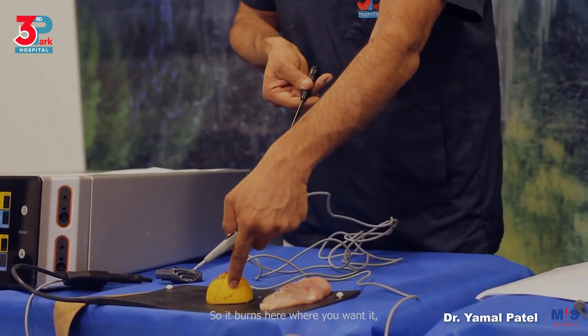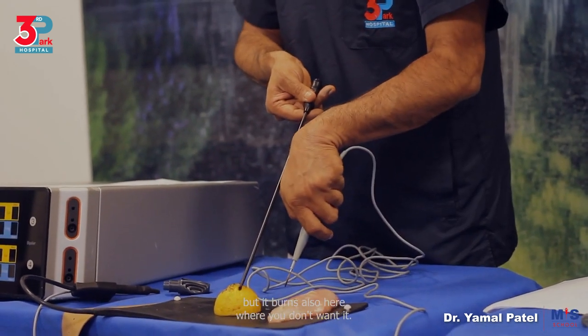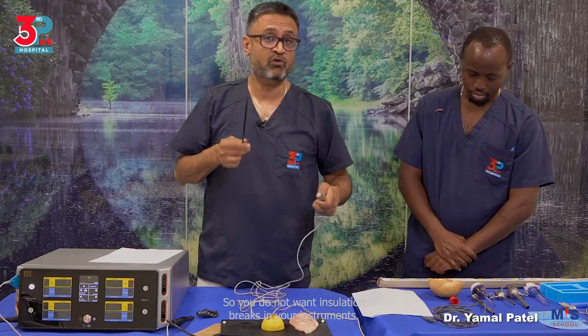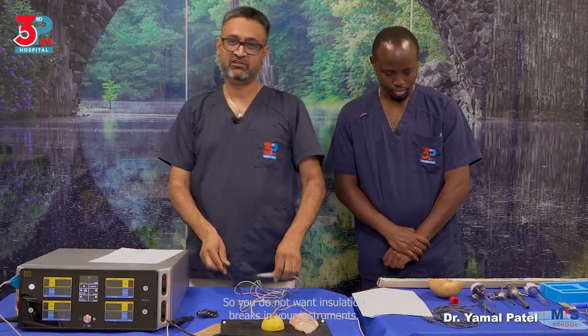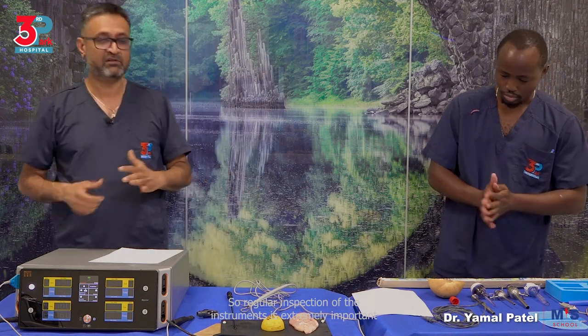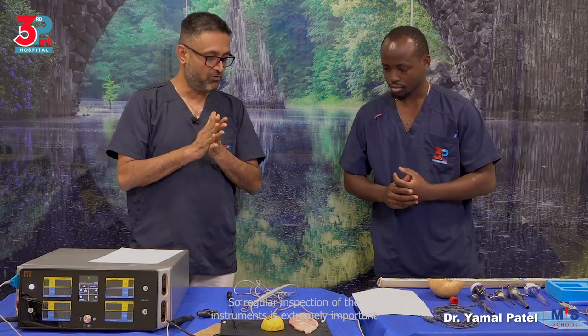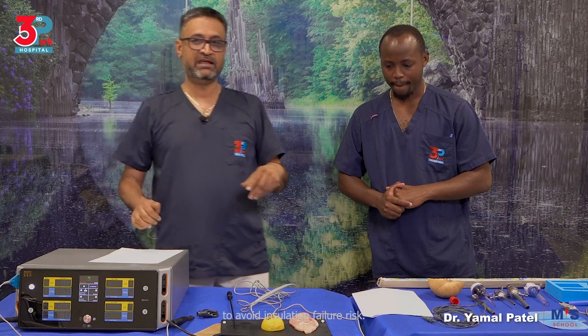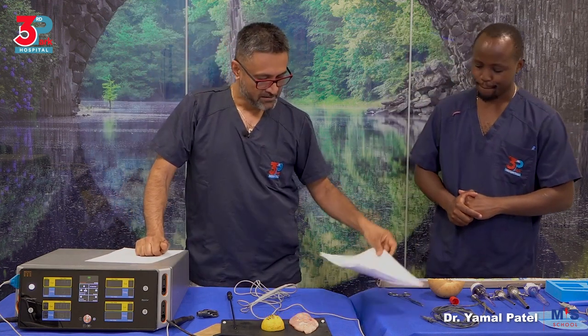So it burns here where you want it, but it burns also here where you don't want it. So you do not want insulation breaks in your instruments. So regular inspection of the instruments is extremely important to avoid insulation failure risk.